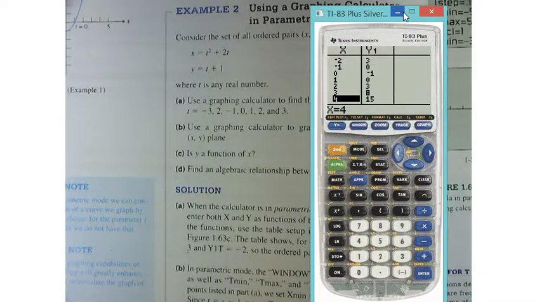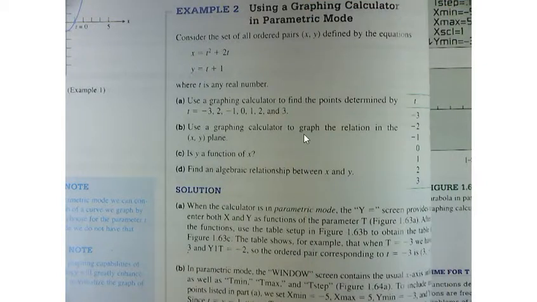Alright. Now that's one way to double check to see if you've got the correct Cartesian equation. Is y a function of x? Yes, we did that in example number 1. We solved it. We said it was x squared minus 1. And then we found the algebraic relationship, right?